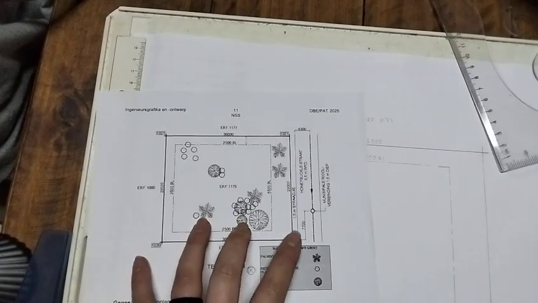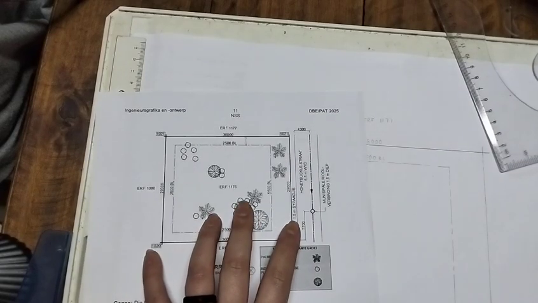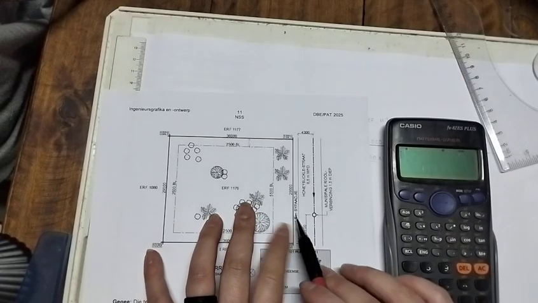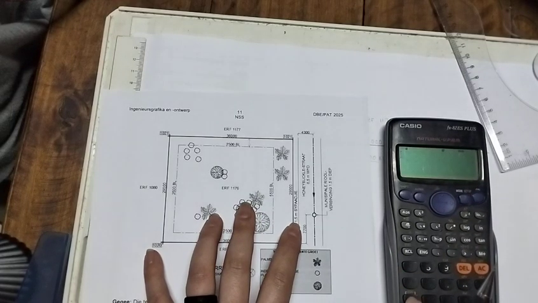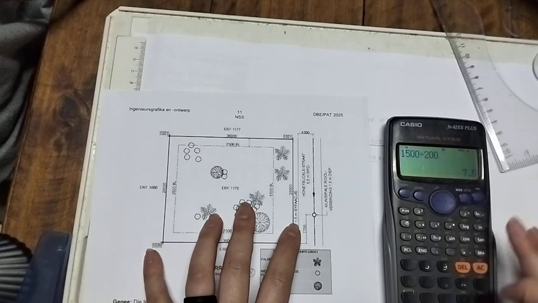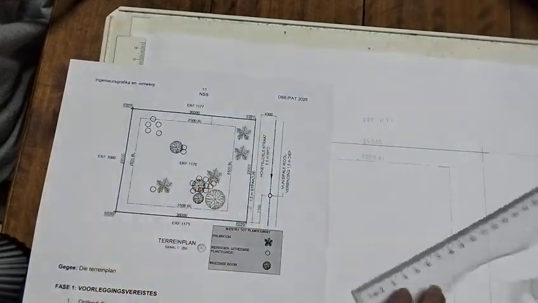Okay, but now the other thing is, now they give you the measurement for the pave of the walkway, just die sypaadjie. So dit beteken dit is 1.5 meter, 1.5 meters. So we have to take it to millimeters. So it is 1,500 divided by our scale, and it's going to be 7.5.